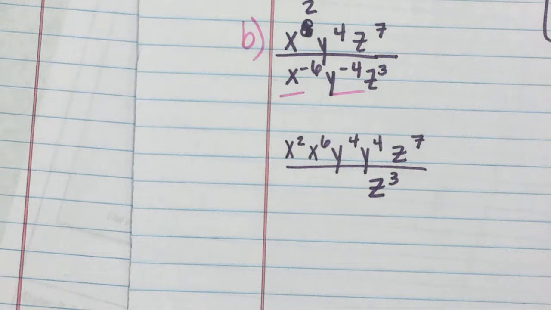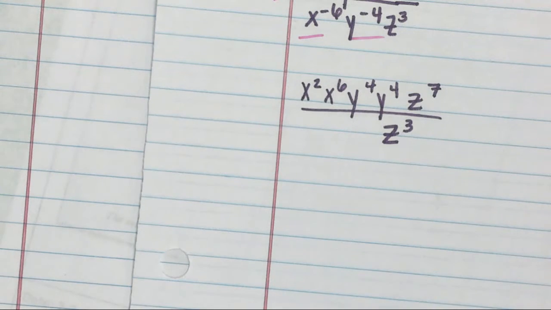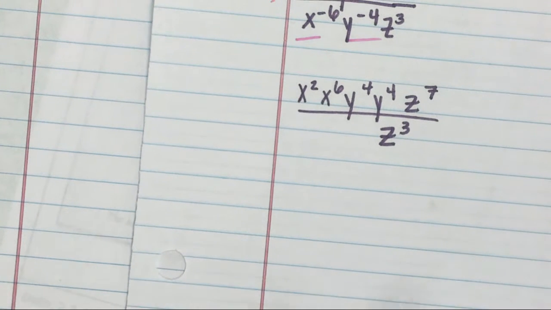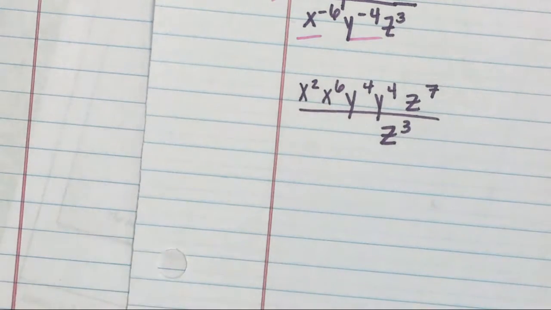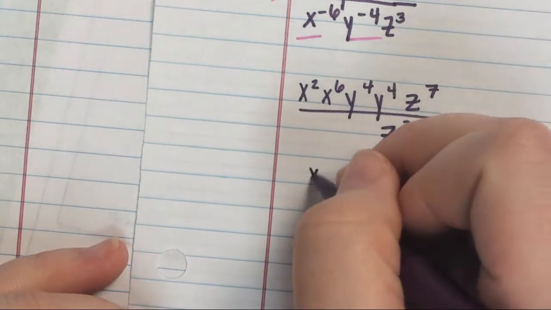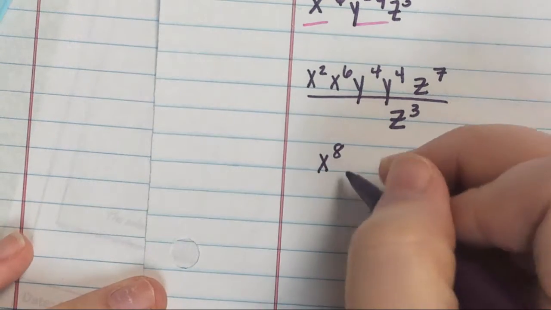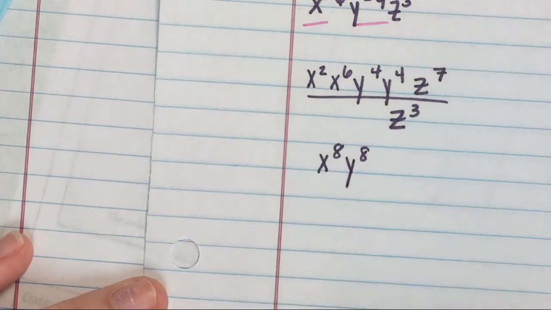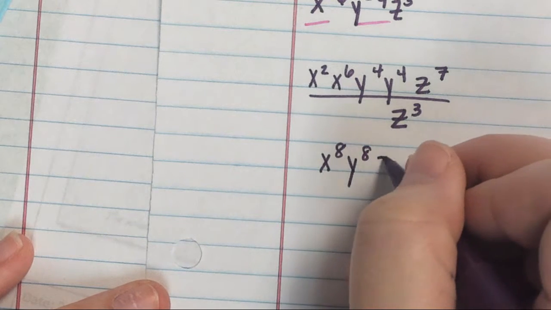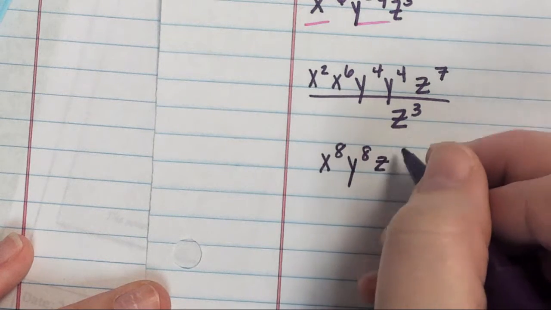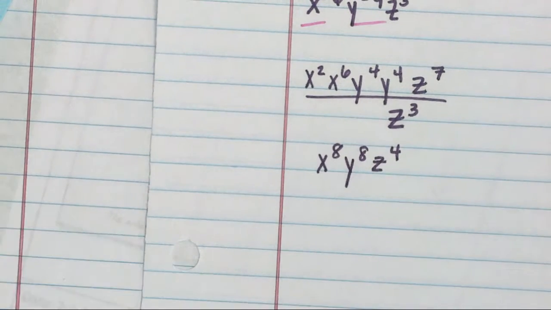Now, this problem ends up being, instead of a division problem, it's really a multiplication problem, because I'm going to do x squared times x to the 6th. Well, I add, and I get x to the 8th. Y to the 4th, y to the 4th, I add, I get y to the 8th. And then I'm only having to use the division property on the z term. 7 minus 3 is 4. I end up getting the exact same answer.